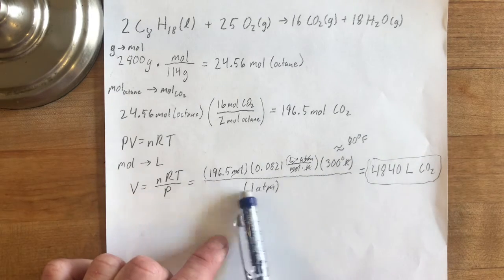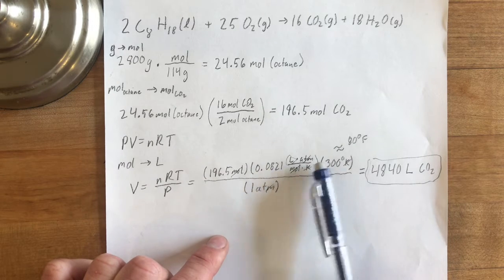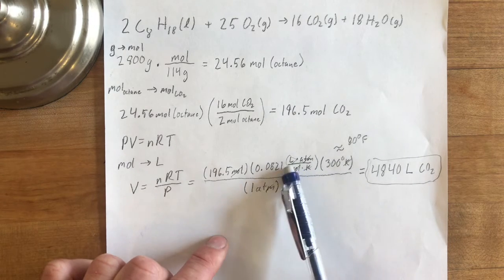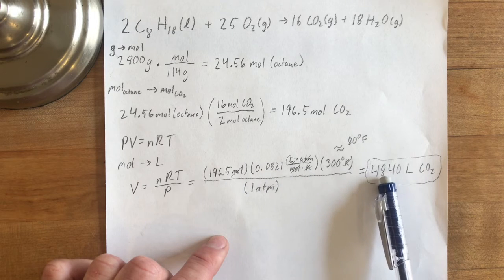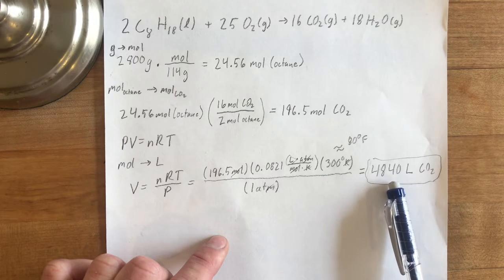If we do all this, the moles cancel out, the atmospheres cancel out, and the Kelvin cancels out, so we're left with liters. Our resulting liters of CO2 for 1 gallon of gas is 4,840 liters.